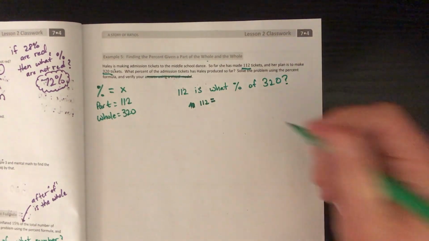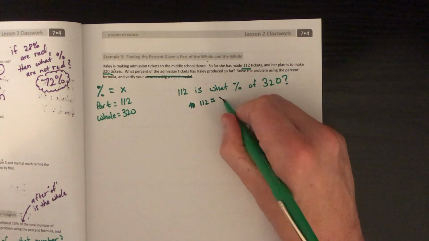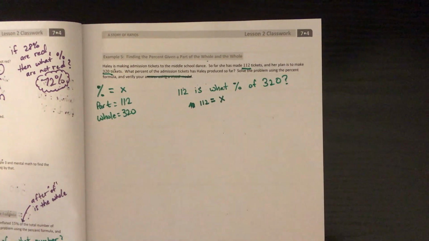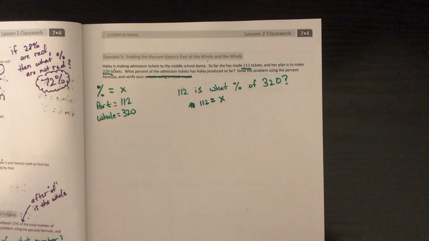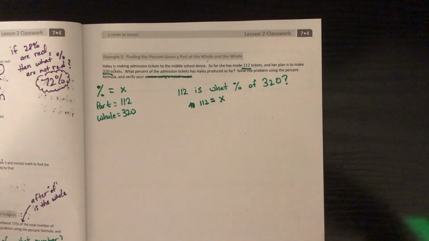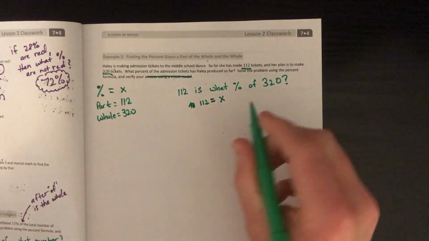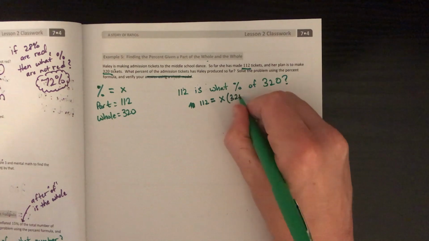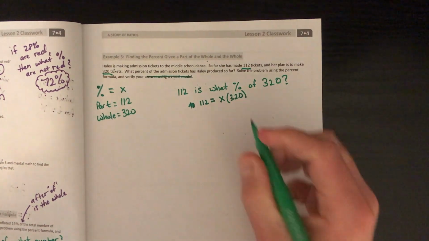So I have to use a variable here. The way I like to do this is I just use a variable to stand for the number that I'm going to get here, but I have to remember that at the end of this, that number I get will be in decimal or fraction form, depending on how I decide to answer the question. And since they want the answer to be a percent, I need to convert that to a percent at the end. Of 320. So times 320. Unconventional, the number is supposed to go in front of the variable, but I'm breaking rules.